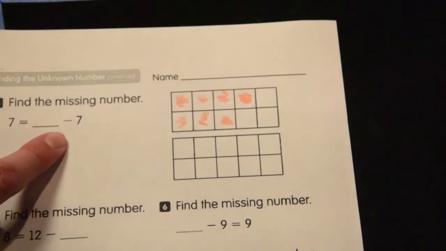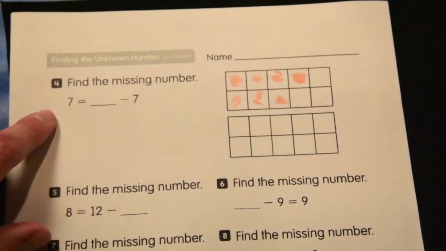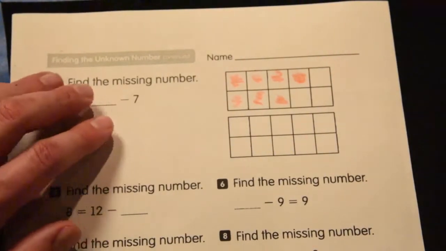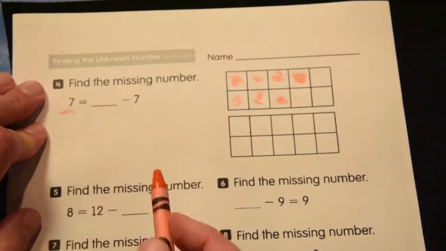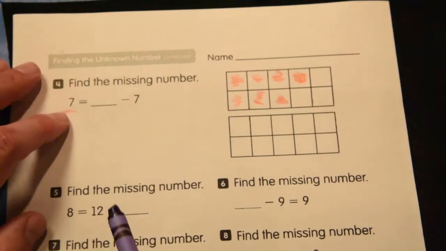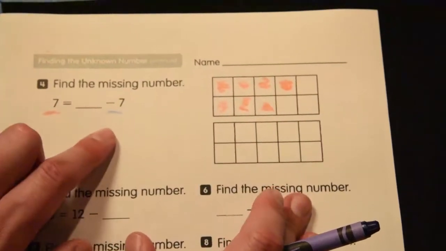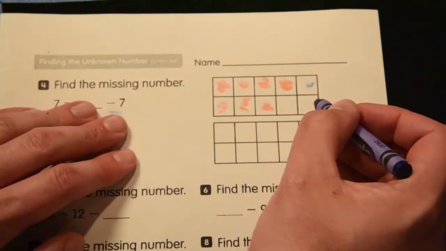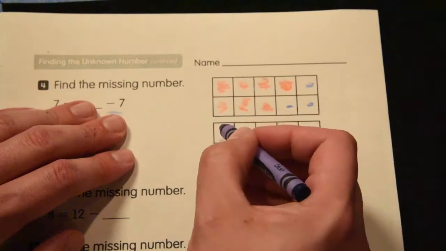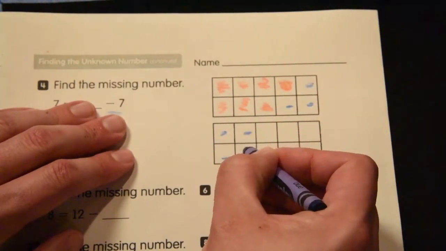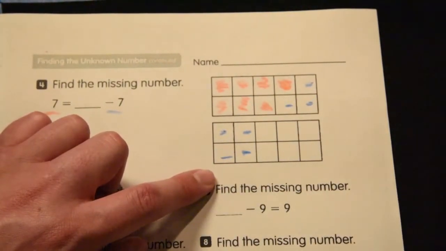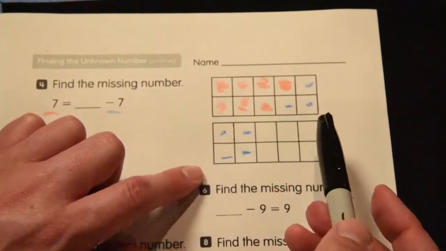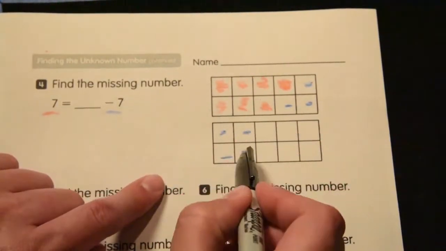Now, if we think of this like we're adding, this is 7. This is 7. So what happens if we add 7 more? 1, 2, 3, 4, 5, 6, 7. So I have 10, 11, 12, 13, 14.